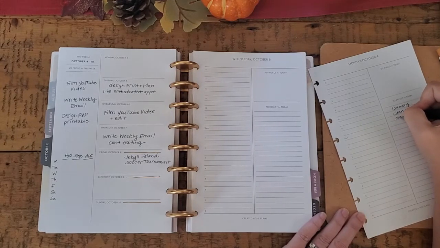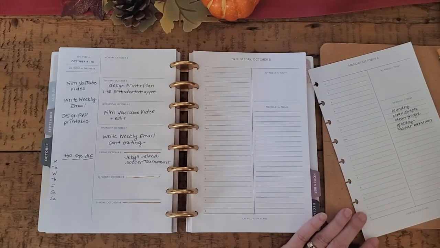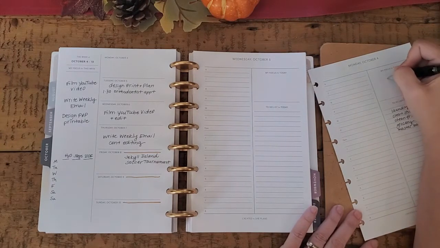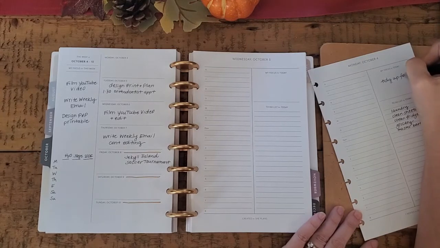I need to clean out my fridge before I go grocery shopping. And I need to get to my master bathroom. So the focus of my day today is going to be tidy up for the week.